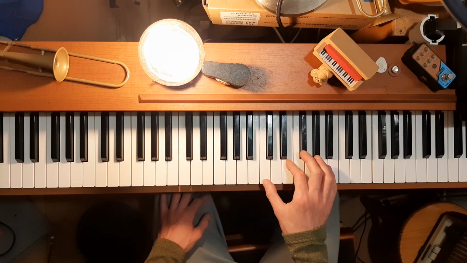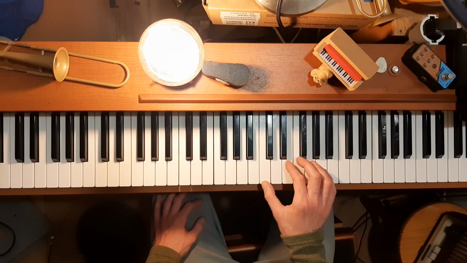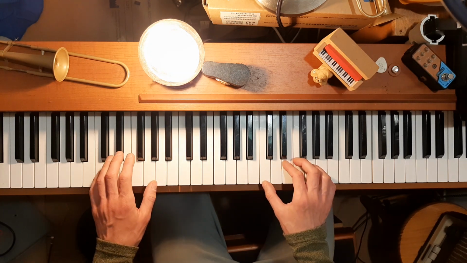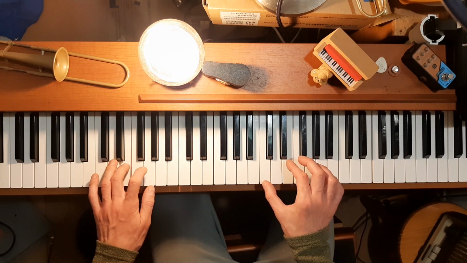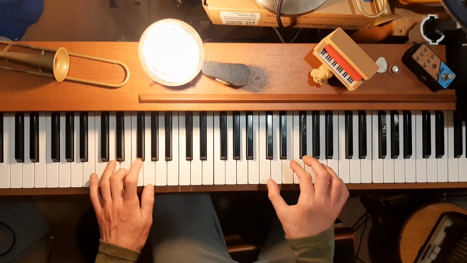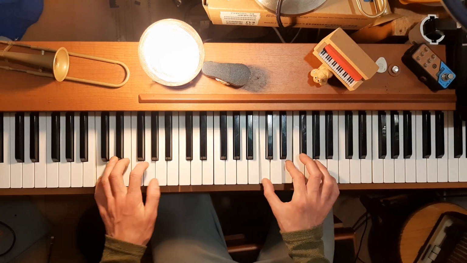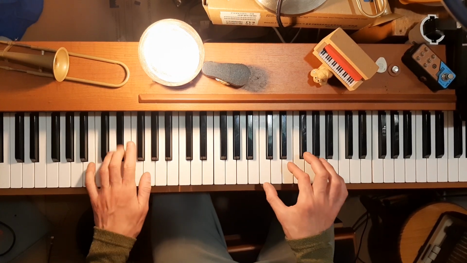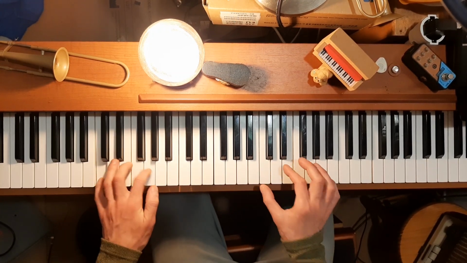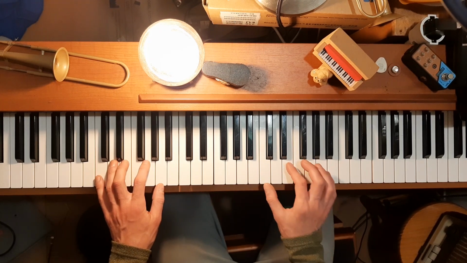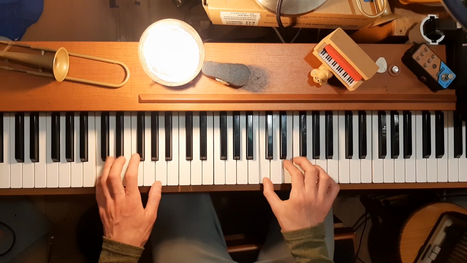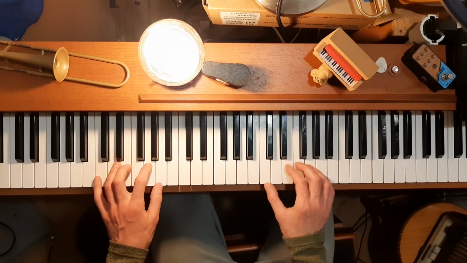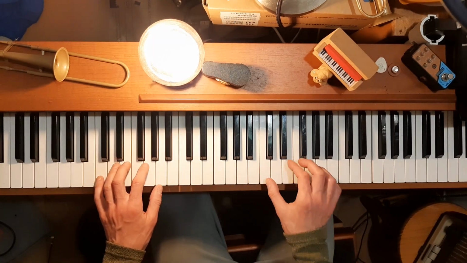Let's find another way. Let's start from and, but then let's wait more, like this. 1 and 2 and 3. 1 and 2 and 3. That's perfect. That sounds very boogie woogie. Sorry. If you can play with me, that would be perfect. 1, 2, 3, 4.